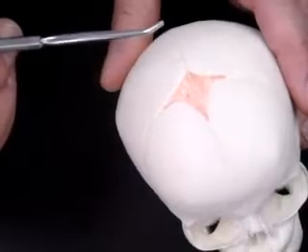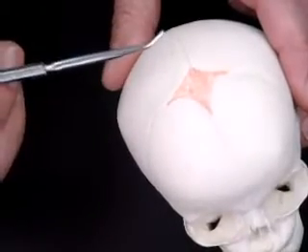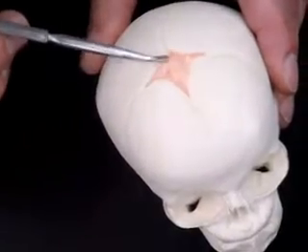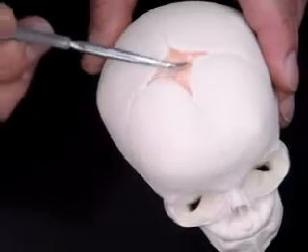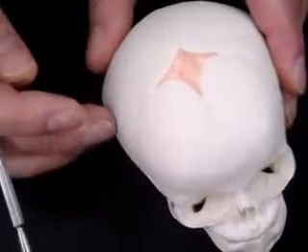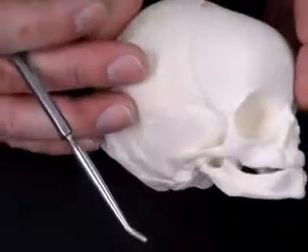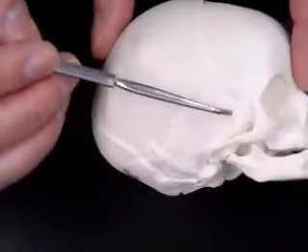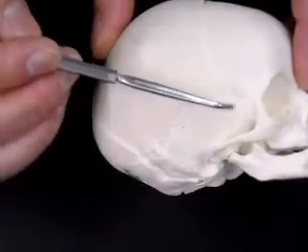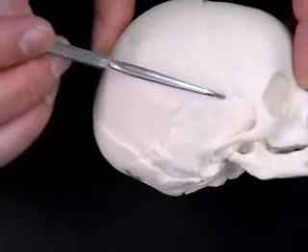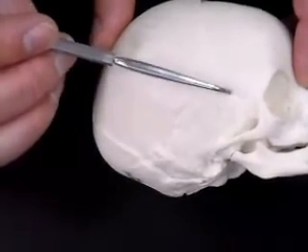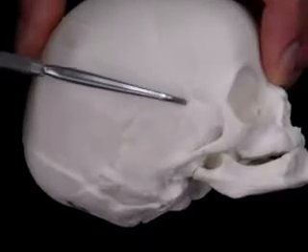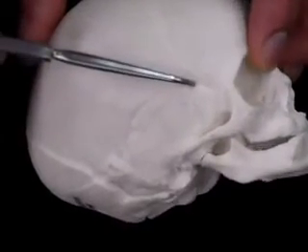The soft spots on the fetal skull are actually called fontanelles. And this one right here is called the anterior fontanelle. If I turn it to its side here, this bone right here is the sphenoid bone, and this fontanelle right by the sphenoid bone is the sphenoidal fontanelle.